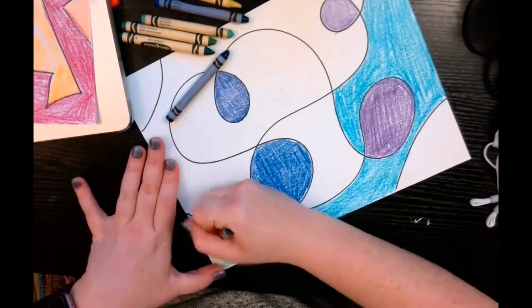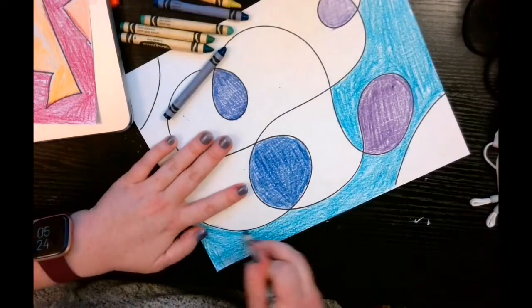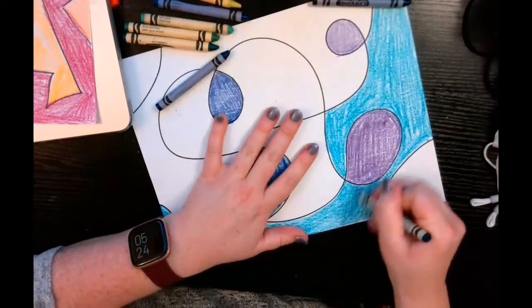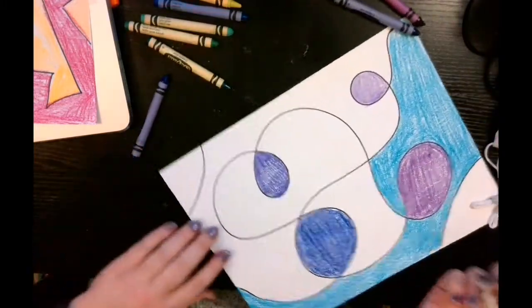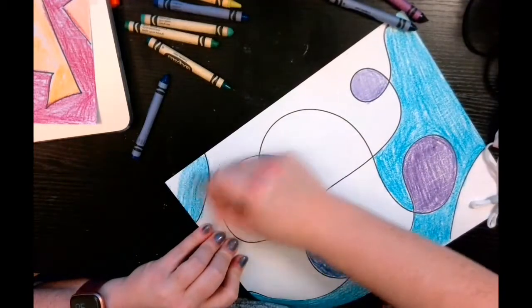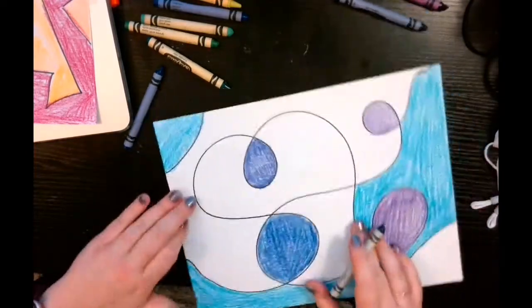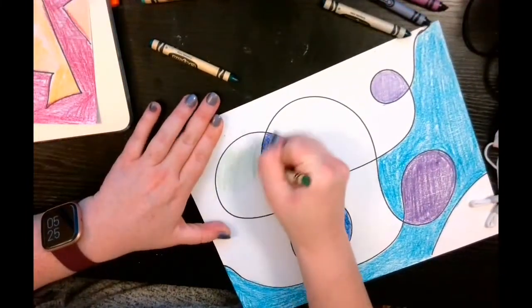I love this color, it's so happy to me. It reminds me of the ocean. So again, notice how I'm going corner to corner, edge to edge, filling in that space.